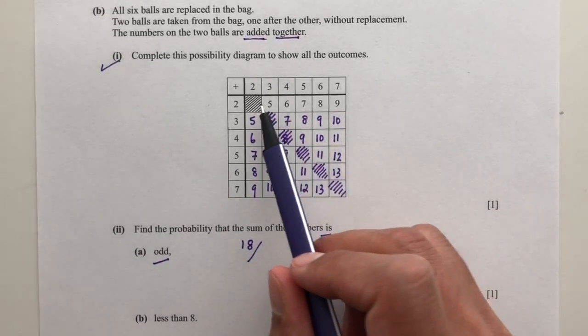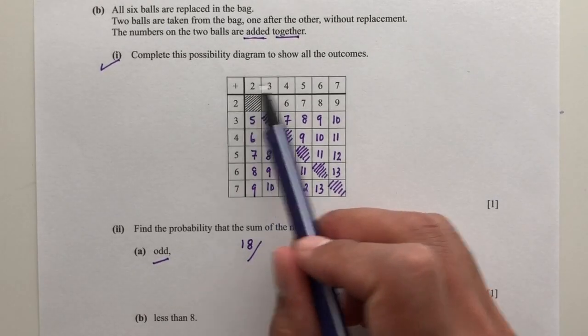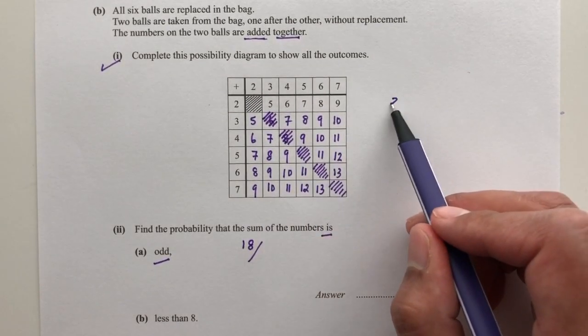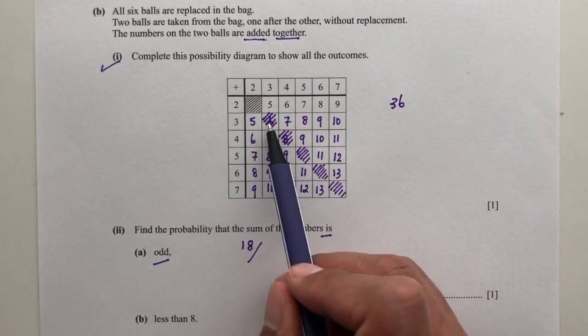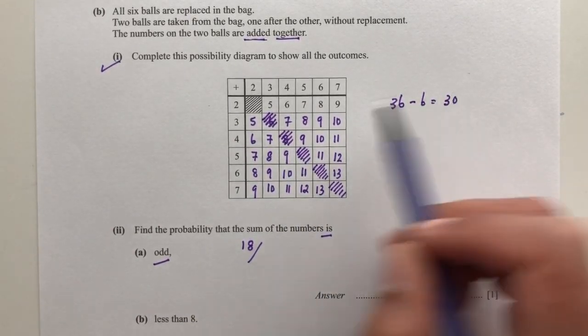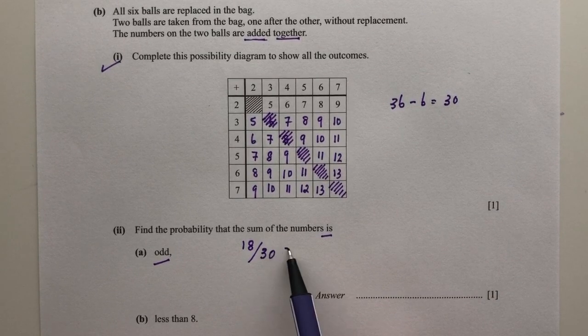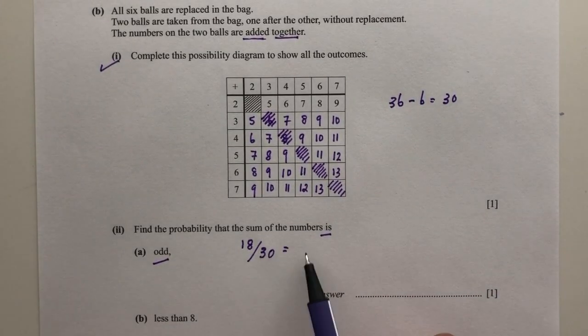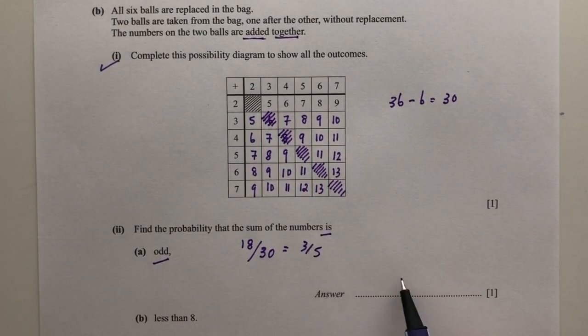And how many outcomes do we have? So we have 6 and 6, that will be 36, minus 1, 2, 3, 4, 5, 6, that is 6. So we have 30 outcomes in this table. So 18 over 30 will be the answer. Divide by 6, you have 3 over 5. That will be your answer.